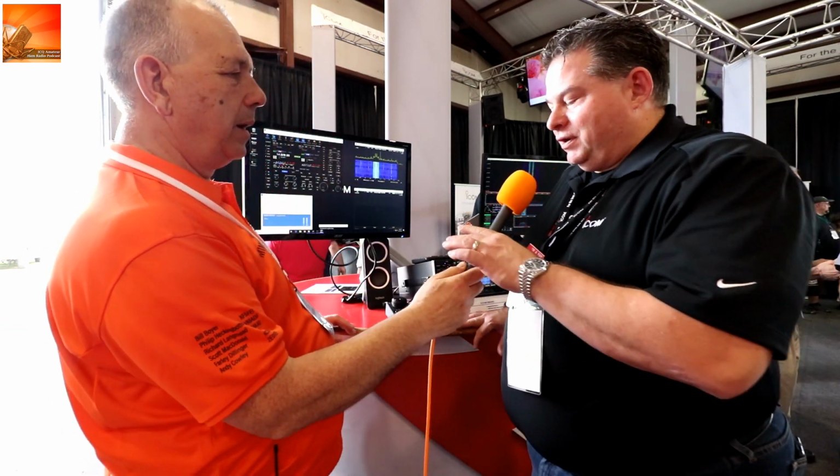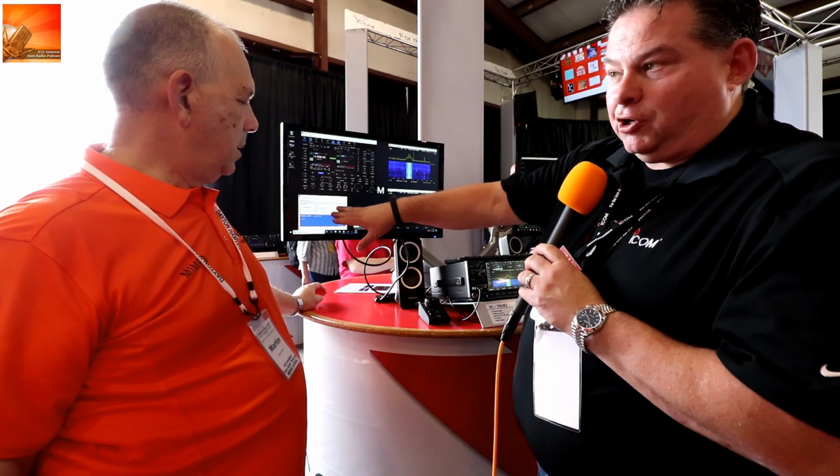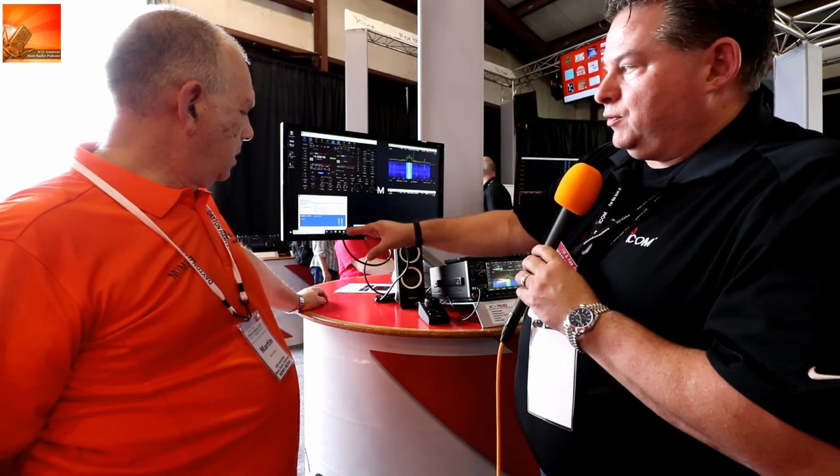Yes, sir. What we're showing here is two different sessions going on. We've got a nice little, it's funny, it's a video game computer. So we have multiple outputs for monitors, a very high-end processor. One of the things that we're doing is demonstrating the BA1 software. There's two parts to it. One is over the internet control for audio and rig control, and then the second part is the remote control.